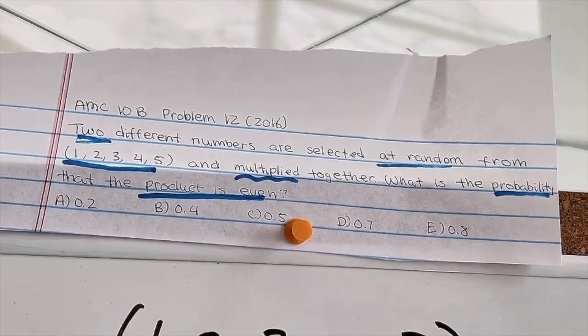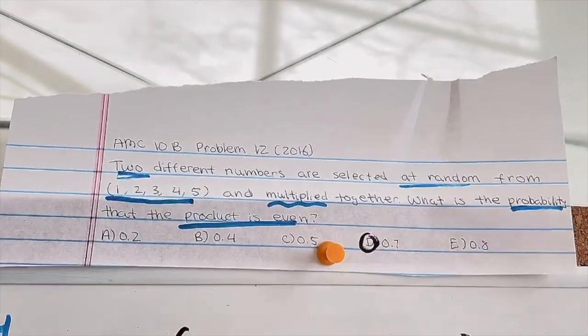So looking at the answer choices, we can see that the answer would be D, 0.7.